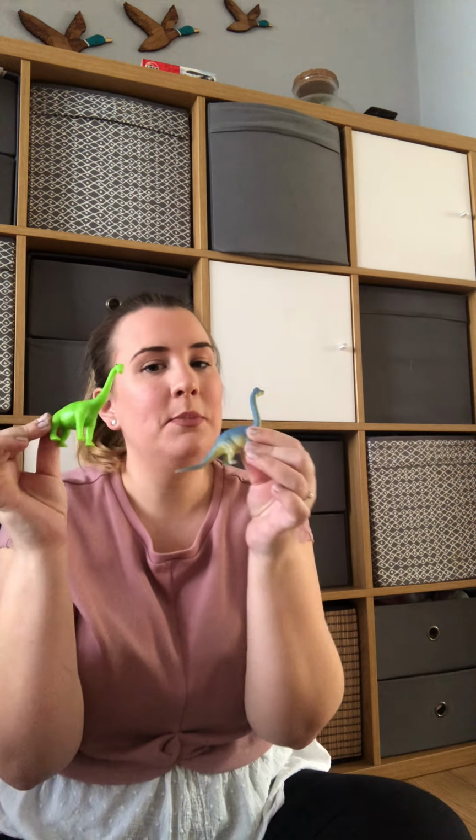Now, some of you are amazing with dinosaurs, much better than me. So you could sort them into types of dinosaur. So I know that these are the same type of dinosaur. They're different colours. But if I was sorting by type, I would put them together. So the different type of dinosaur would go together, even though they're different colours. So remember, you need to come up with your own sorting rule for what you've got in your house.